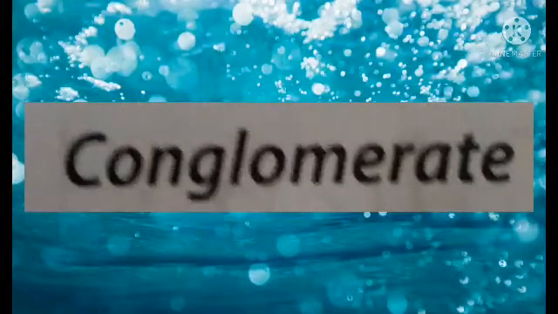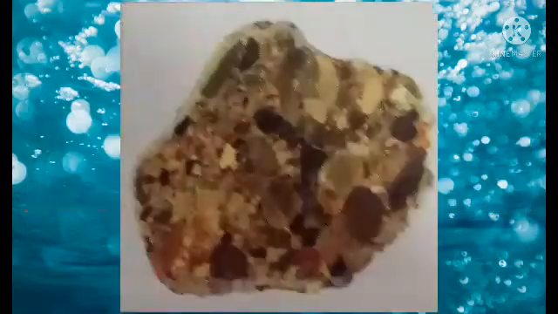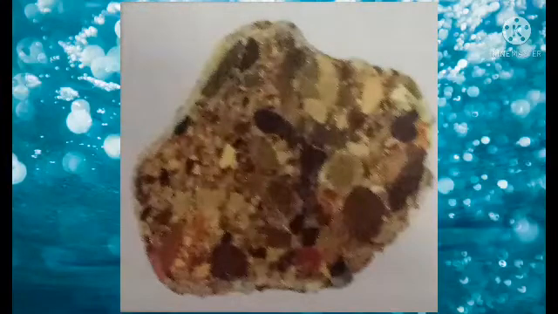Next, conglomerate. Conglomerate is a rock made of pebbles and gravel which are held together by minerals and sand. Such rocks are either grey or orange in color. It has coarse grains and can withstand weathering. Coarse grains means consisting of large pieces of stones and they are very rough.